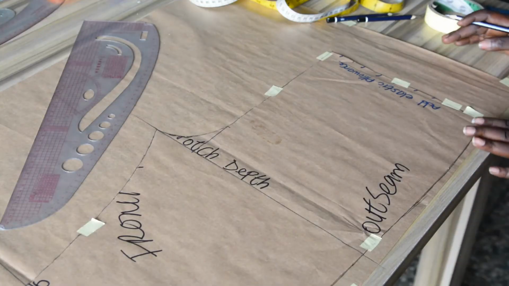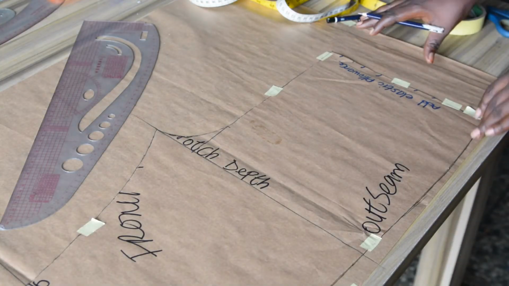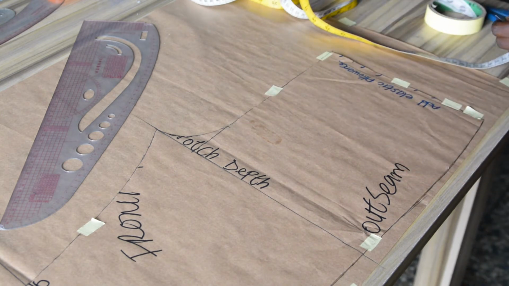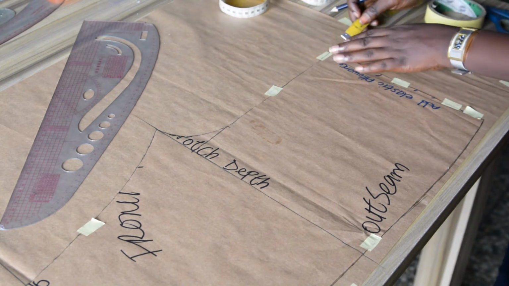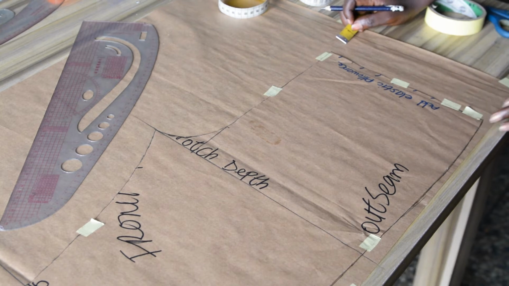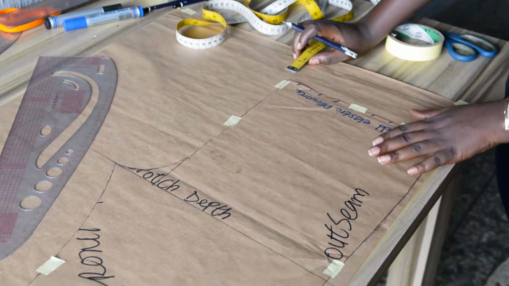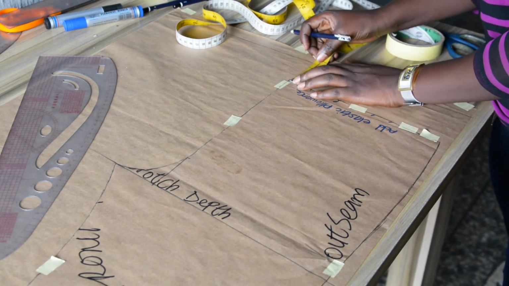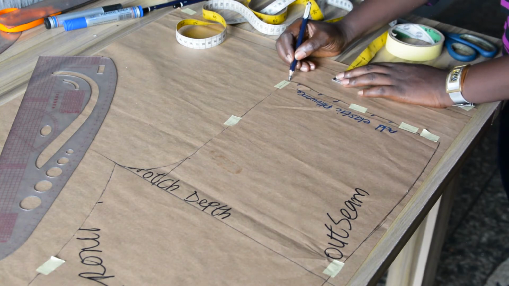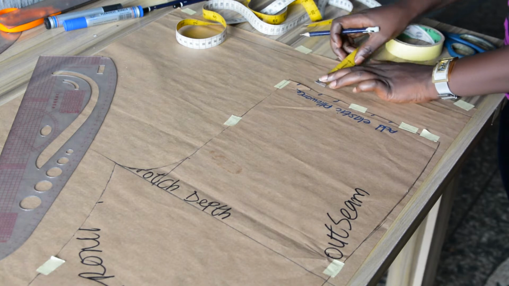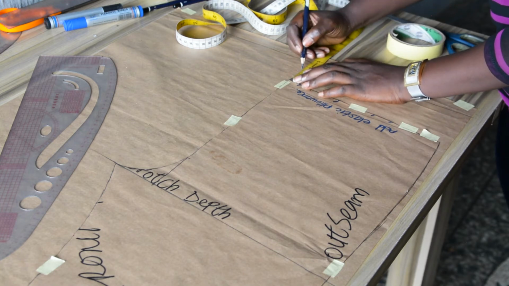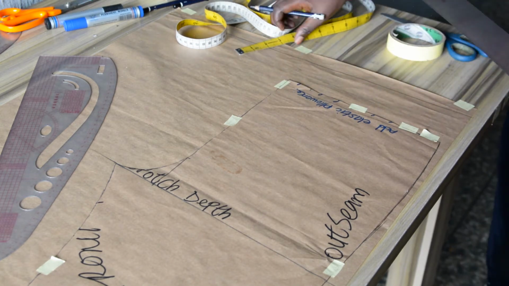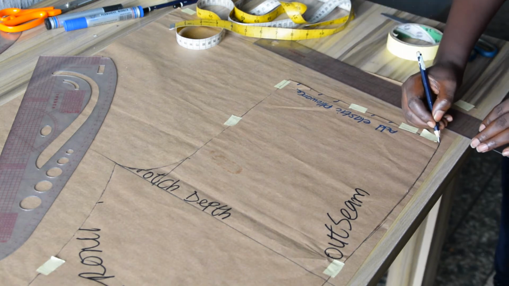Okay, now the next step is to work on the waist area and also the crotch area. On the waist area, I will be adding 1.5 inches in order to raise the back crotch up. The back crotch is usually longer than the front crotch, so I will be adding an extra 1.5 inches from the waistline. That is a straight line, not the curved line. Okay, then I will connect the point to the edge of the outseam.